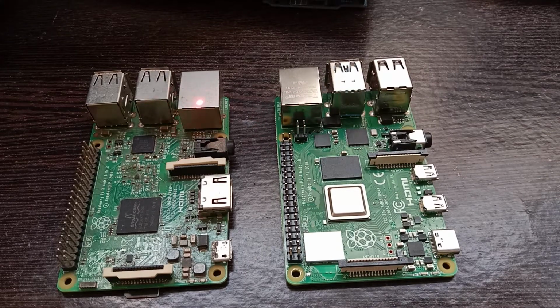Raspberry Pi 3 supports 10/100 Mbps Ethernet, whereas the Raspberry Pi 4 supports 1 gigabit Ethernet, which is a full gigabit Ethernet. So very important feature, right?